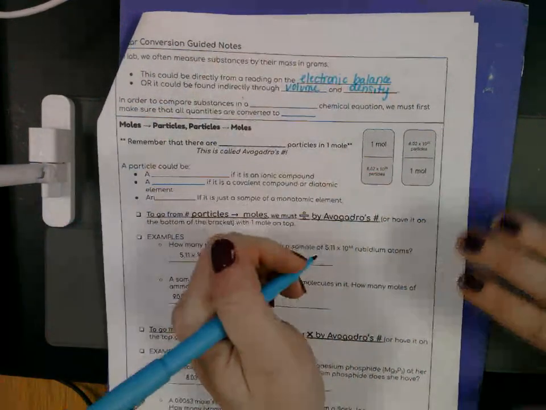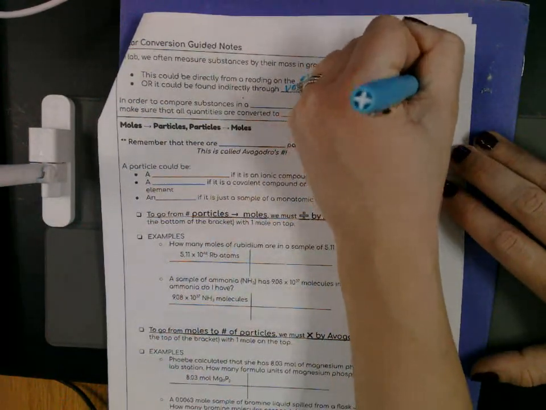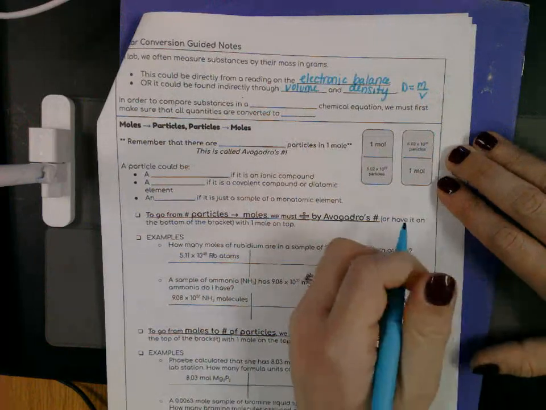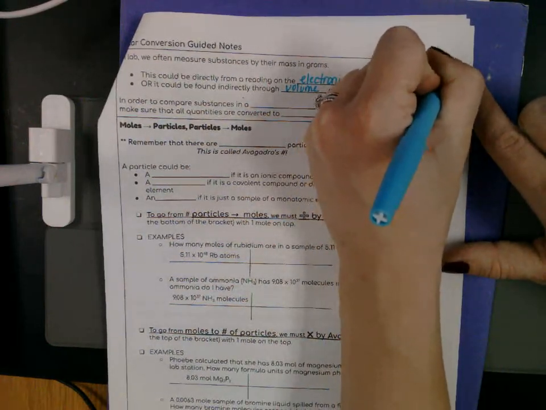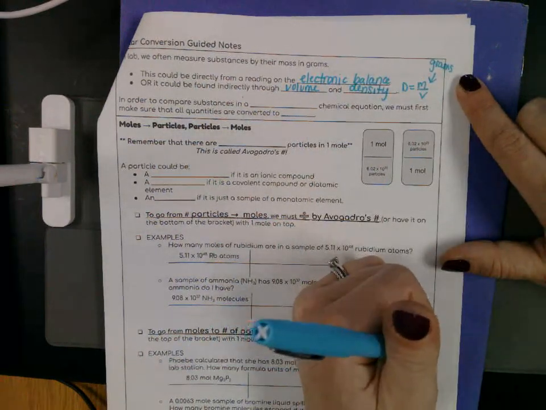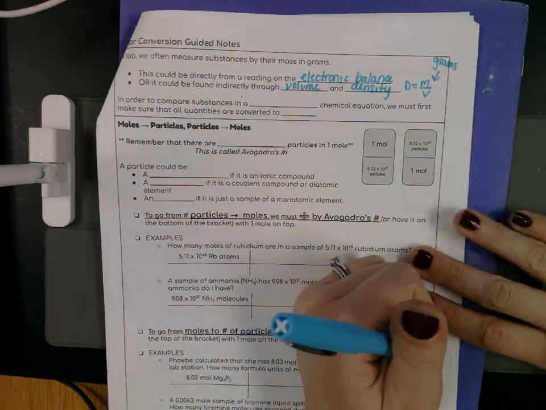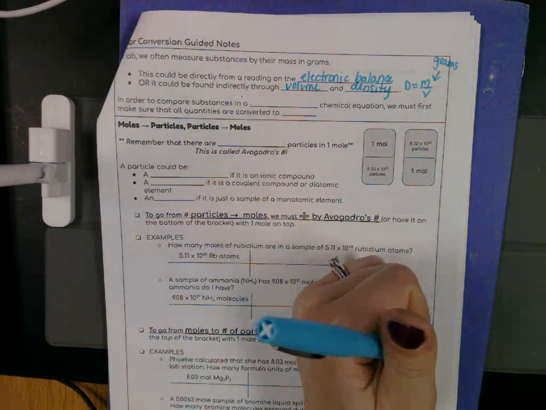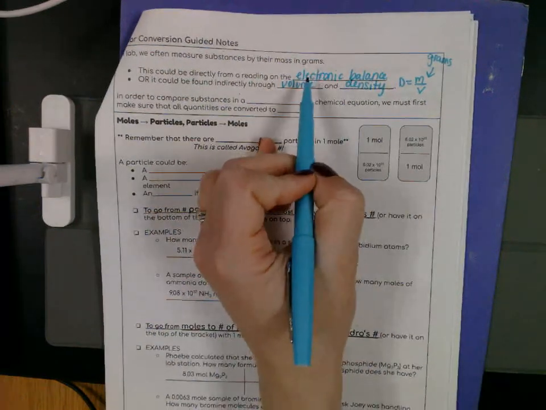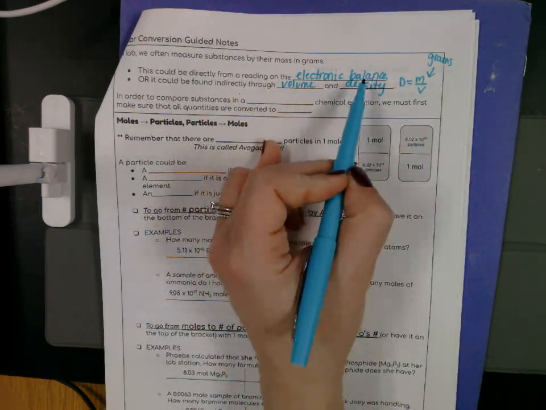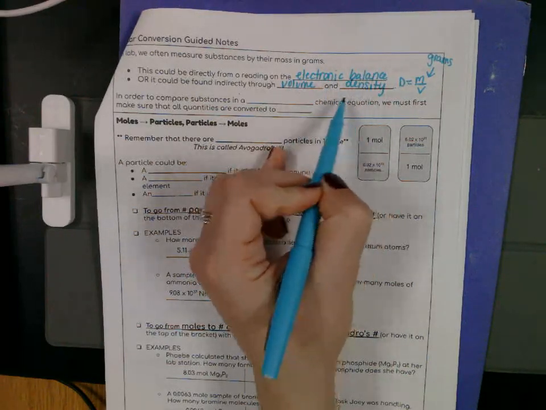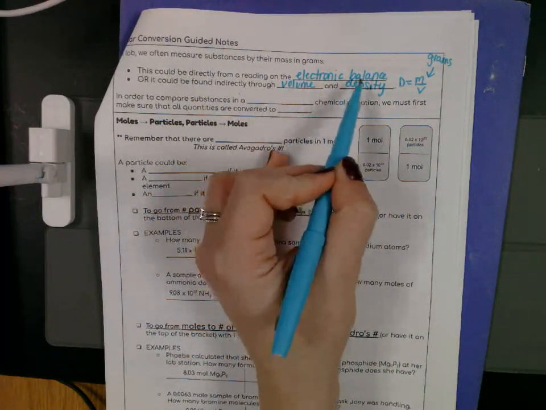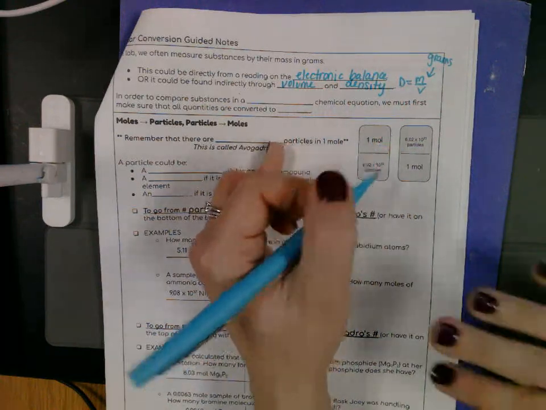and density, okay? Because density is mass divided by volume. And so we can find mass in grams if we're using the density equation, okay? So those are two of the ways that we can determine this. One way, this would be like if we had a solid, we could just throw it on a weighing tray, get the mass of it.